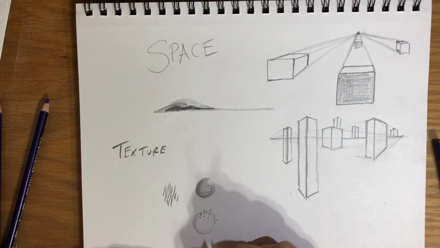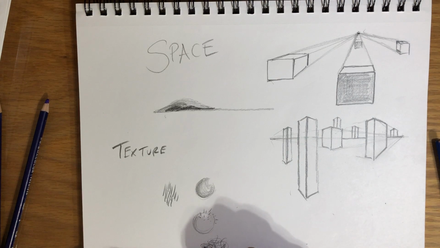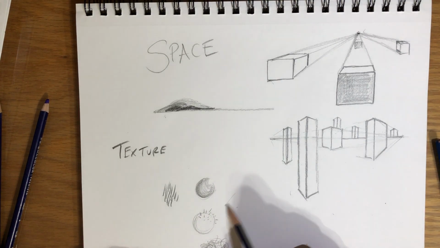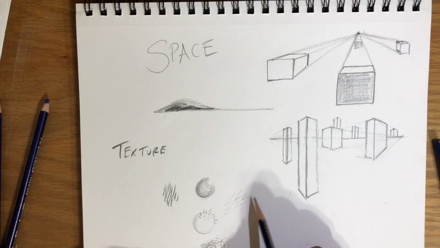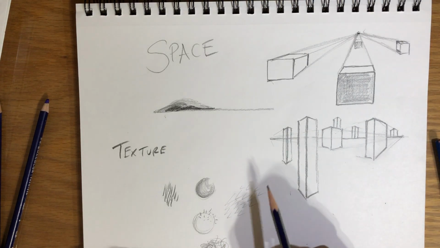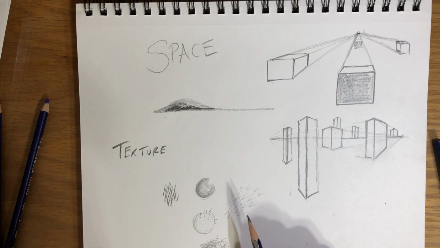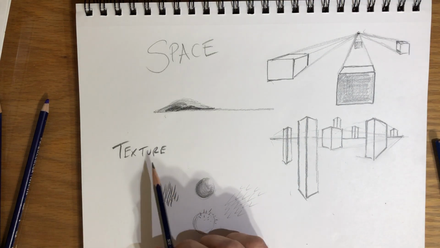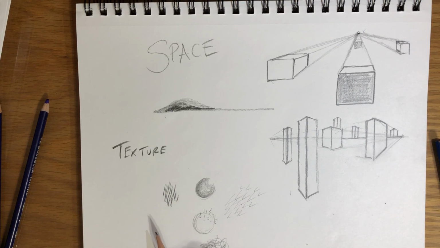Or what if you have a lint ball? That's texture. Or scales. Maybe you like to draw dragons. My daughter loves to draw dragons. Or feathers. So if you're going to draw something that explores texture, that's what you're going for. You're trying to show the way it would feel if you could touch it.